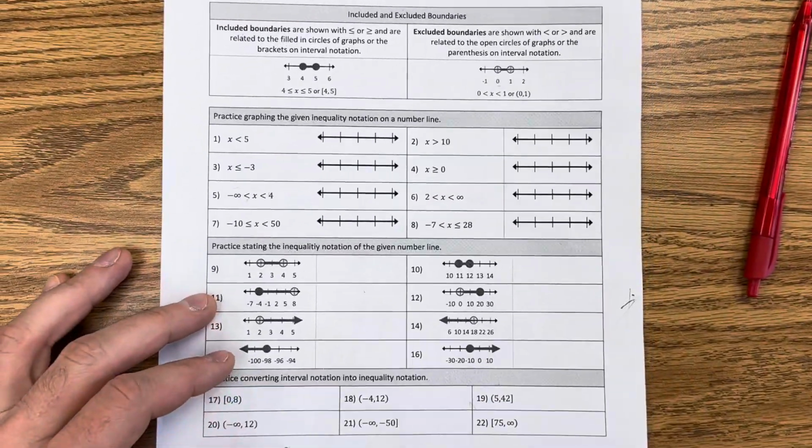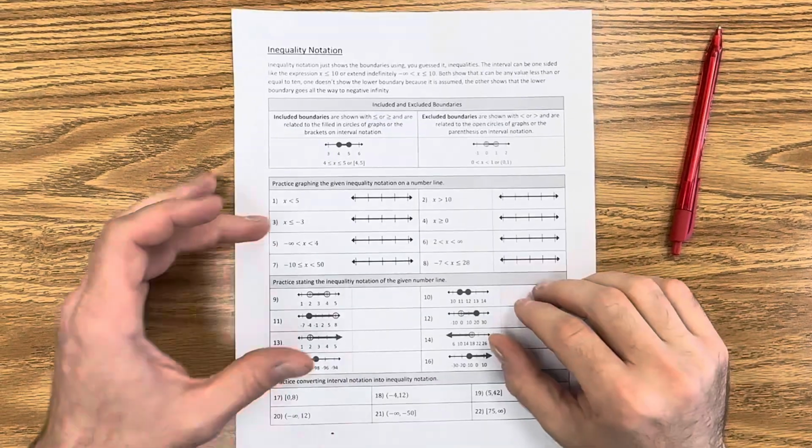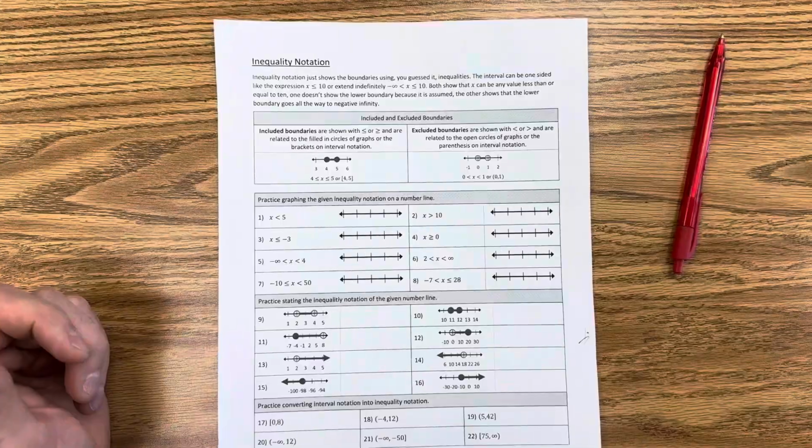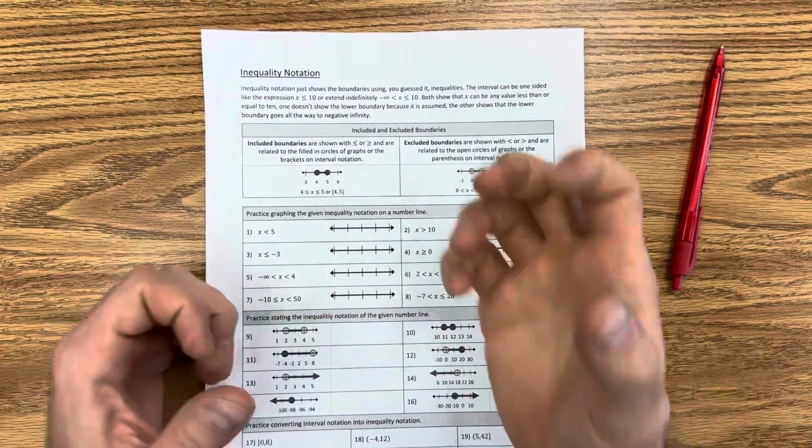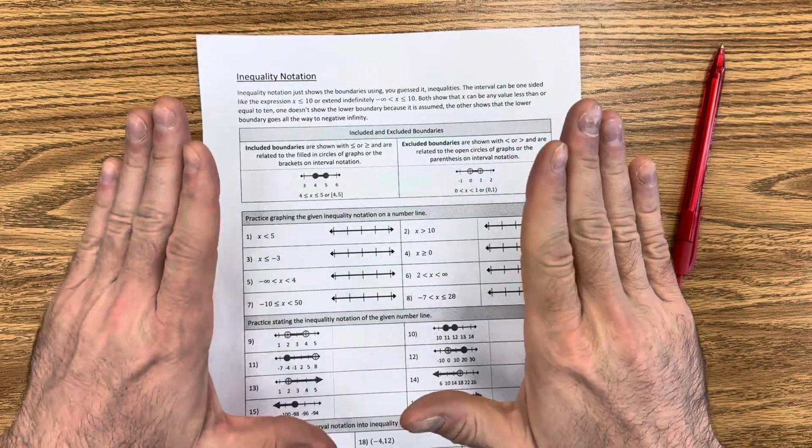Awesome. And then what they did was between them and their partners, they got to work through, and one of them did evens, one of them did odds. That way at the end of class, everything was all together. They stapled the work together and turned it in.